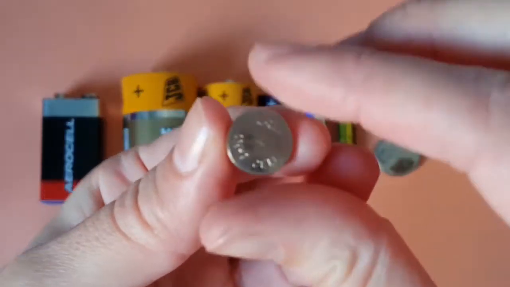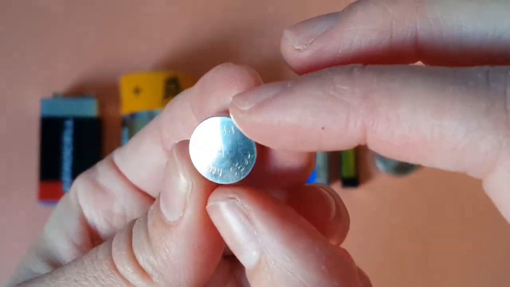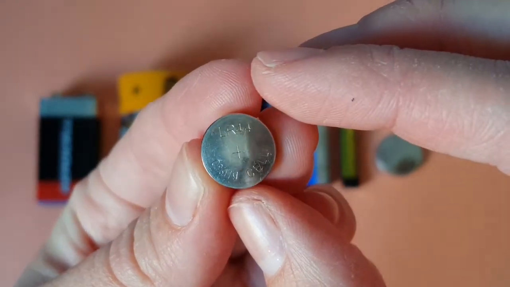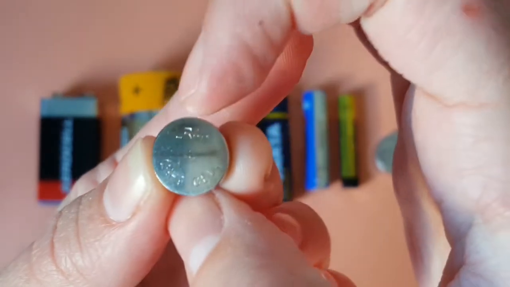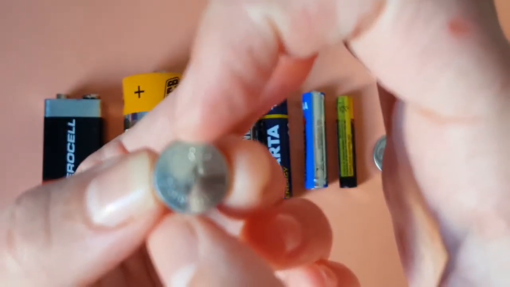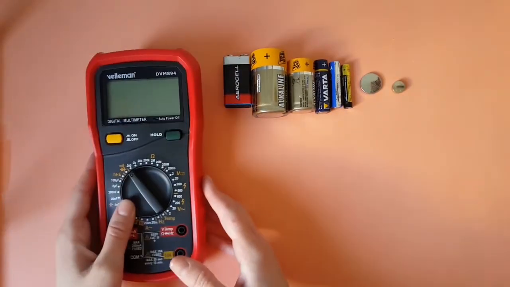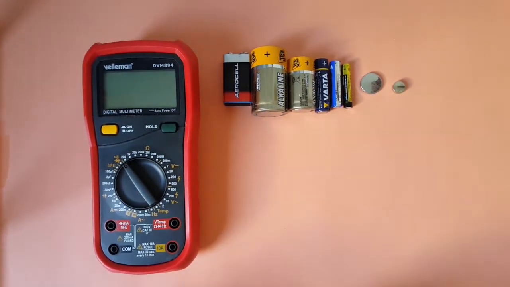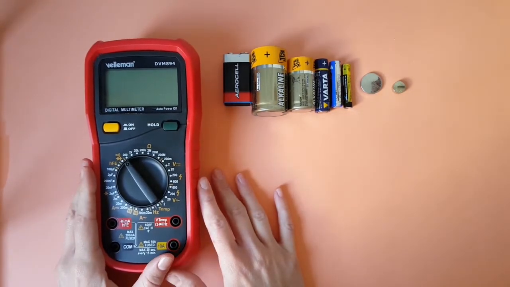Here we have another small coin or button cell. Unfortunately, here we don't have the voltage marked, we only have the code number. But we'll check how much voltage this one gives later on. Now another way to check whether your battery has run out or not is by using a multimeter.